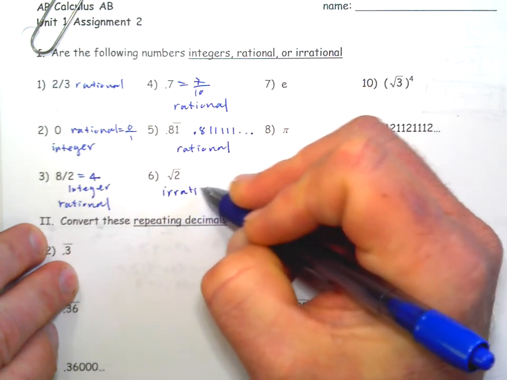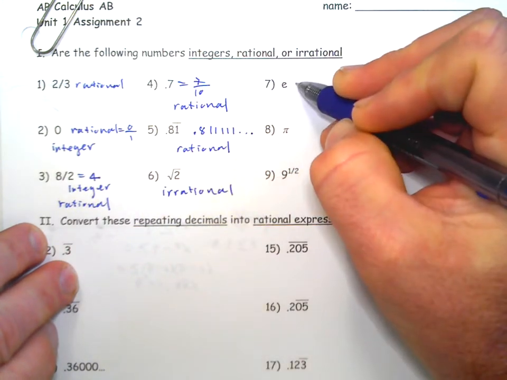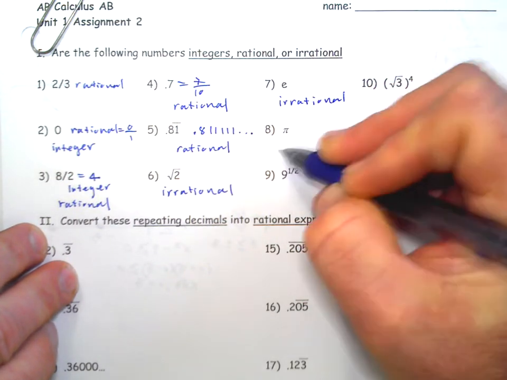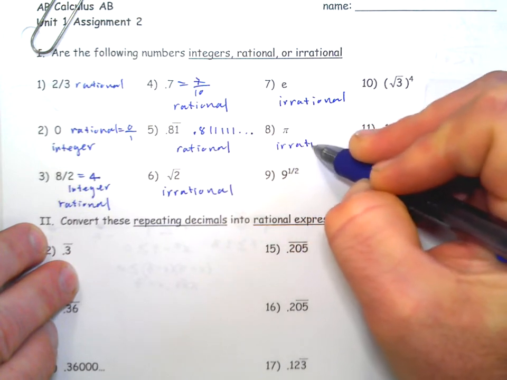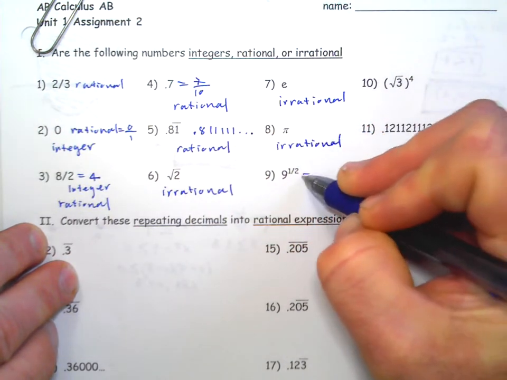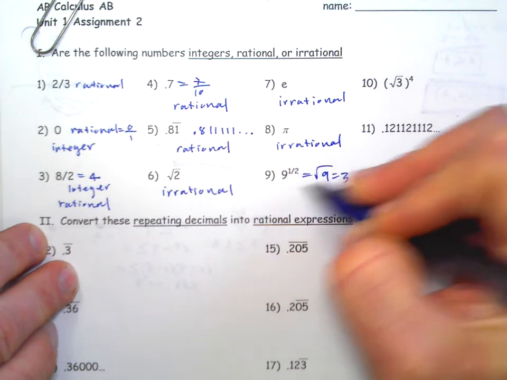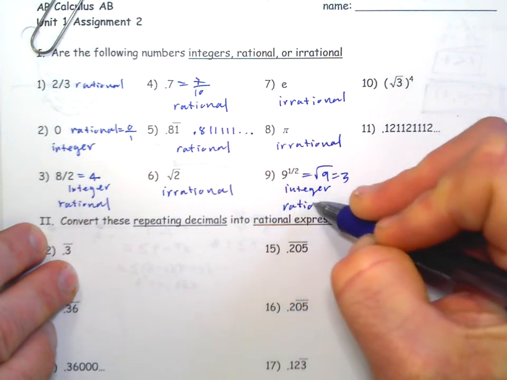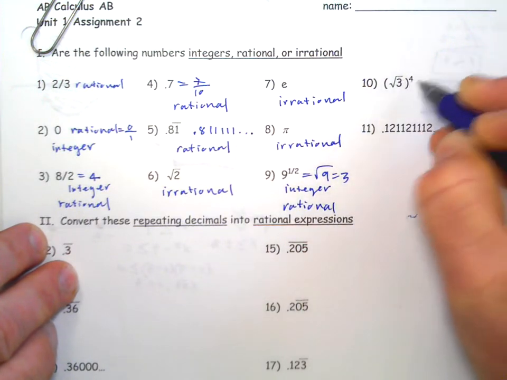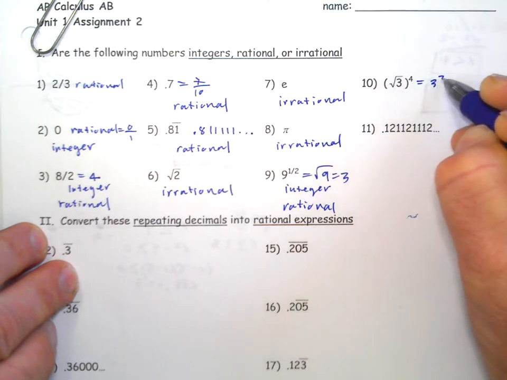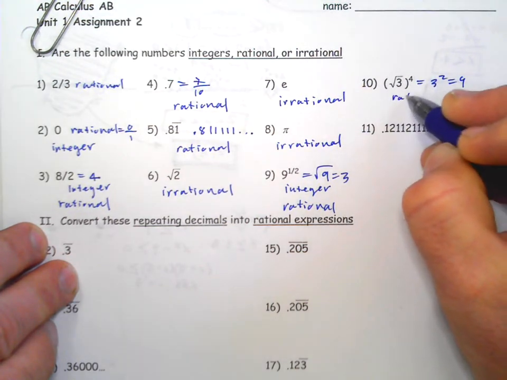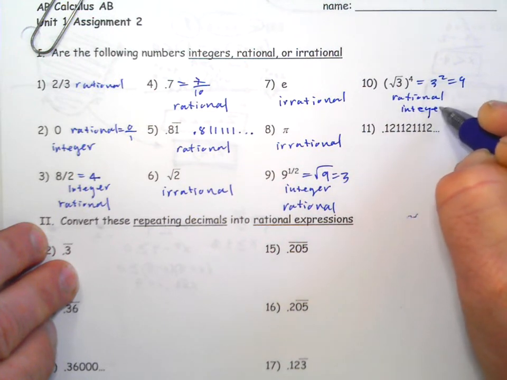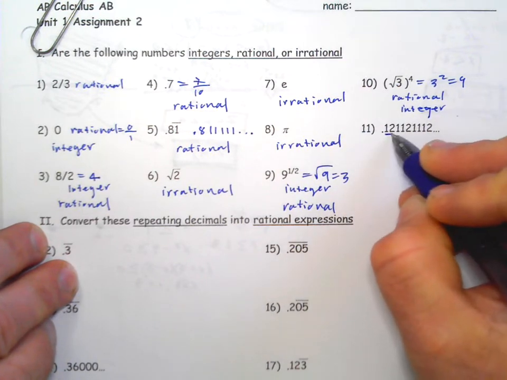Square root of 2, irrational. It's non-terminating and does not have a pattern. Number 7, e is irrational. The natural number e is irrational. Pi, irrational. 9 to the 1/2 is the same as the square root of 9, which is 3. So it's an integer and it is rational. Square root of 3 raised to the 4th power is the same as 3 squared, which is 9. So that is rational and an integer.